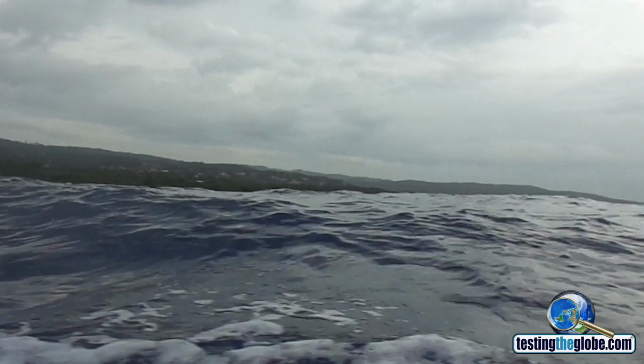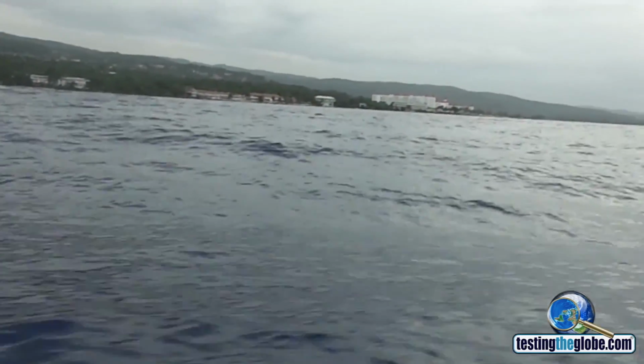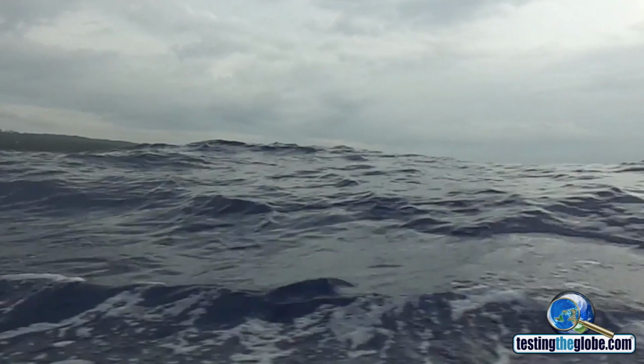Wow, the entire building was obscured by the curvature. No, by waves. Okay, and look at this. Uh-oh, I lost the mountains now due to the curvature. No, due to 3 to 6 foot waves.